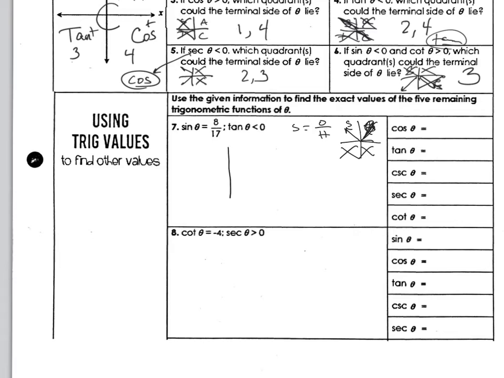So let's draw that, which makes sense. The sine is positive. So we went over here. So this is opposite over hypotenuse. So the negative one is what we're missing. So we'll use the Pythagorean theorem to find that. So 64 plus, I'll call it x squared, equals 17 squared, which is 289. So x squared equals 225, which is a perfect square. But remember, it's negative because look at the direction in which we went.